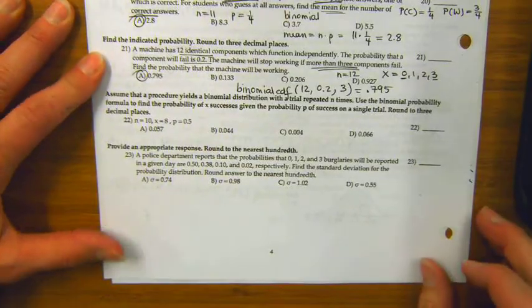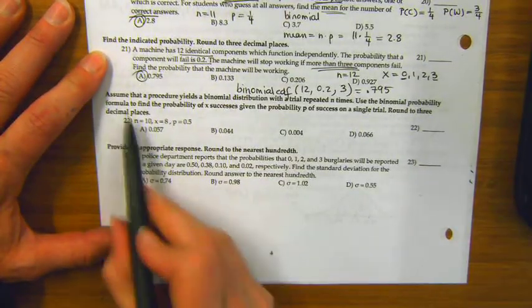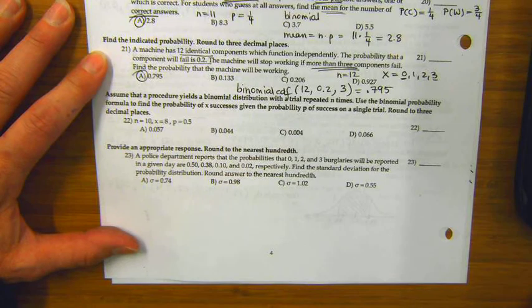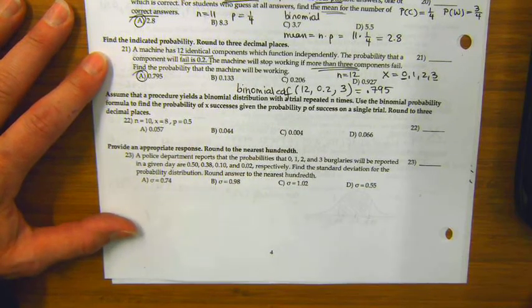All right, just 2 more questions. We are almost at the end of our review. Assume that the procedure yields a binomial distribution with a trial repeated n times. Use the binomial probability formula to find the probability of x successes given the probability p of success on a single trial. Round to 3 decimal places.